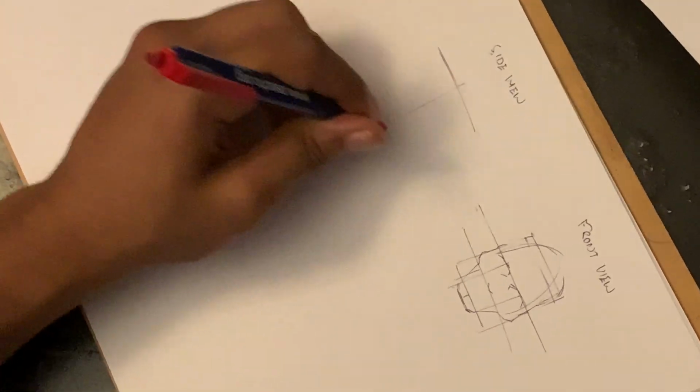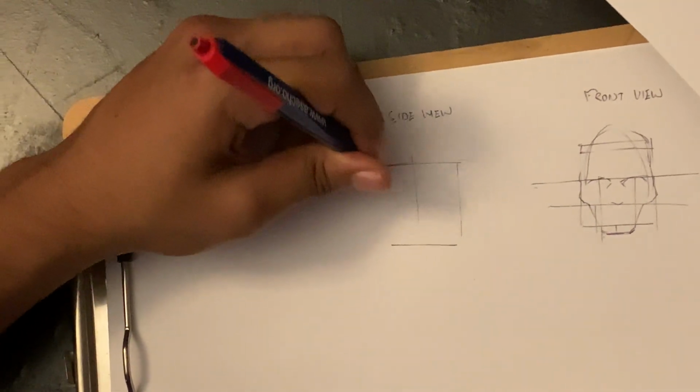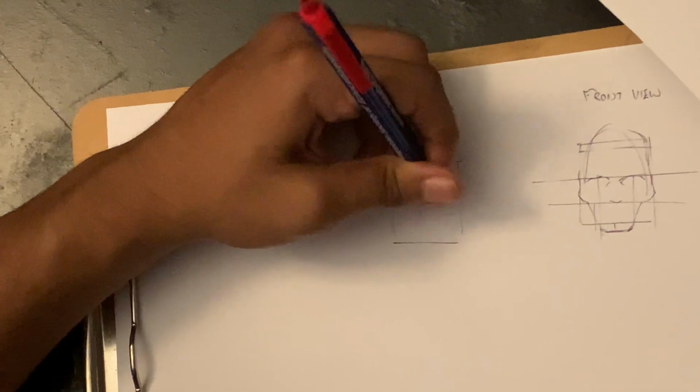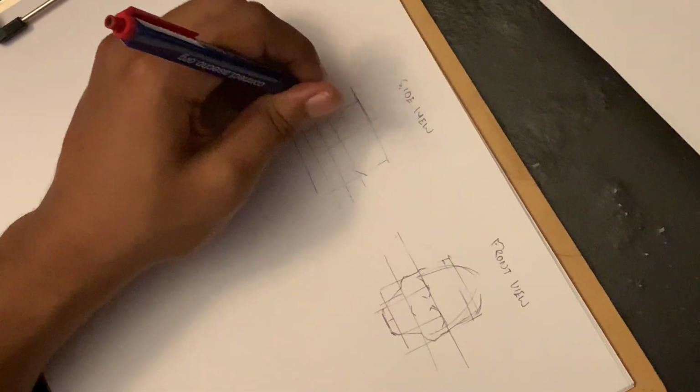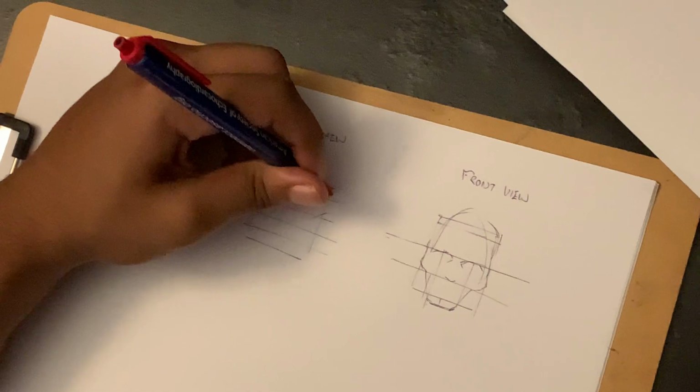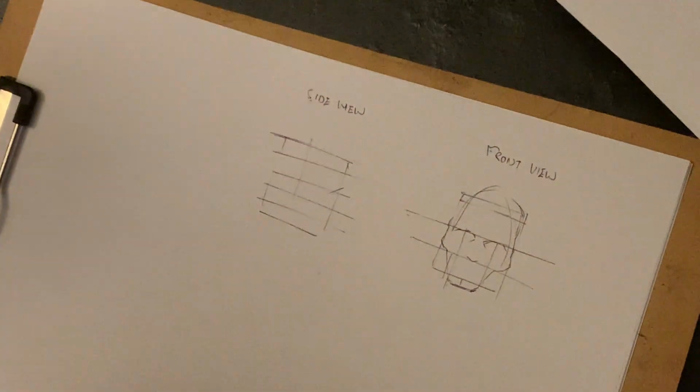From a side view, we get the same thing, but it's much more broken down. We define eyes, nose, mouth, all the same distance from each other. Hairline. Once you master this, you can start drawing faces anywhere.